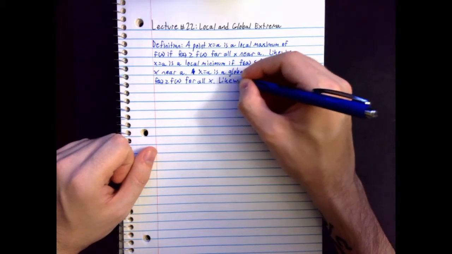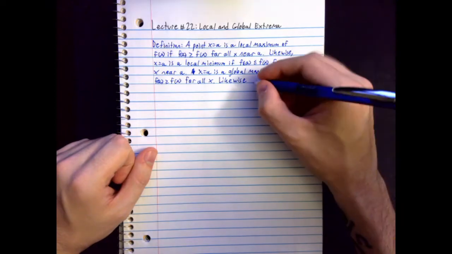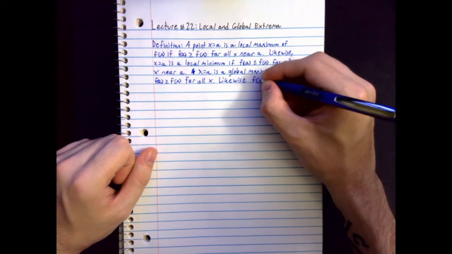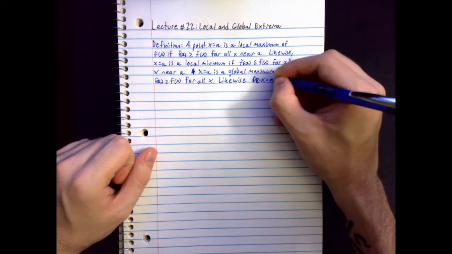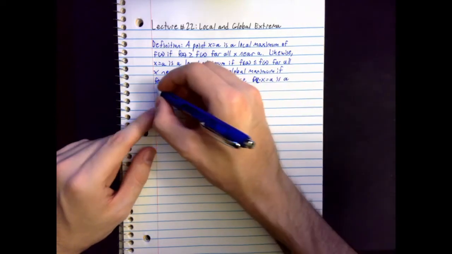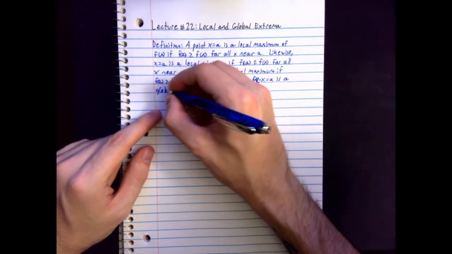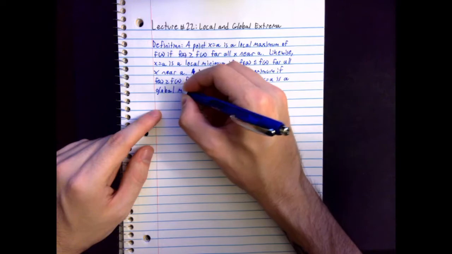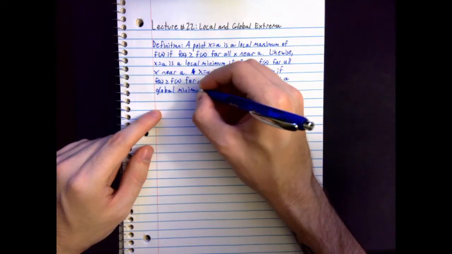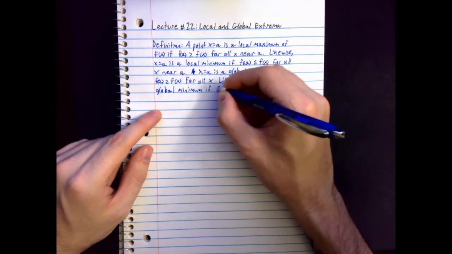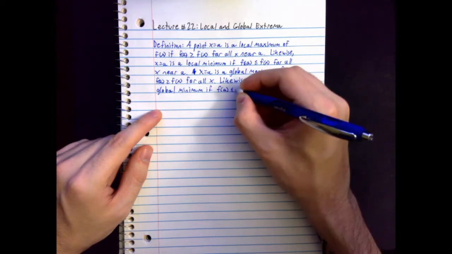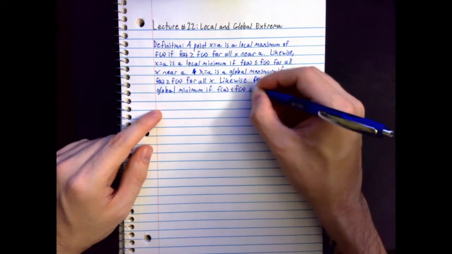Likewise, x equals a is a global minimum if f of a is less than or equal to f of x for all x.